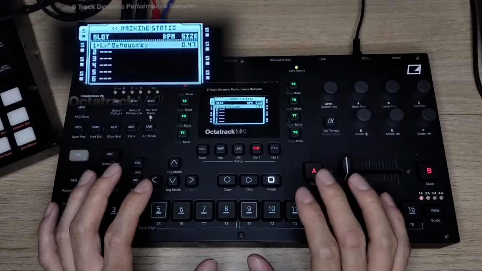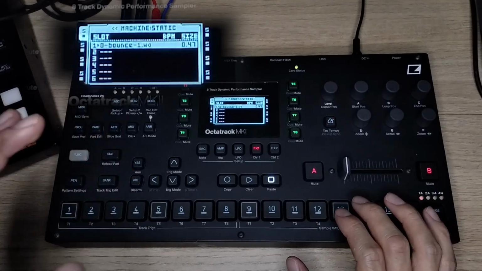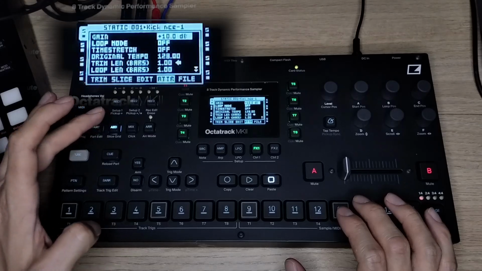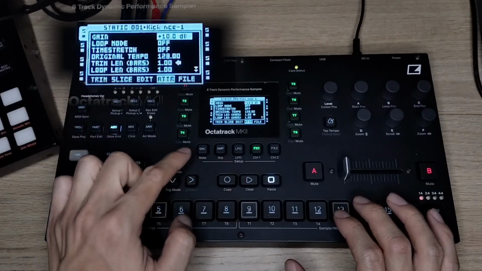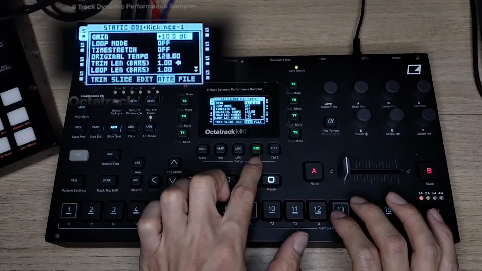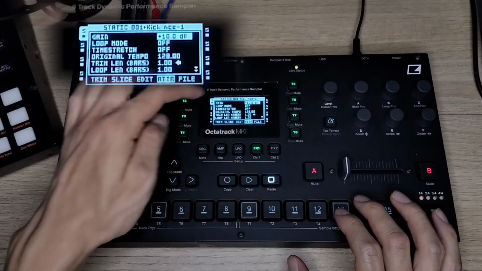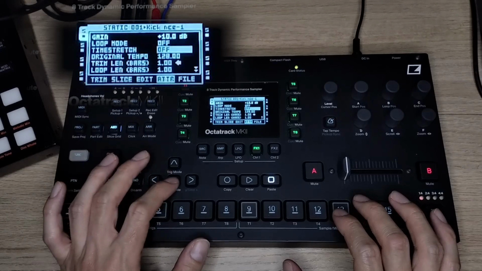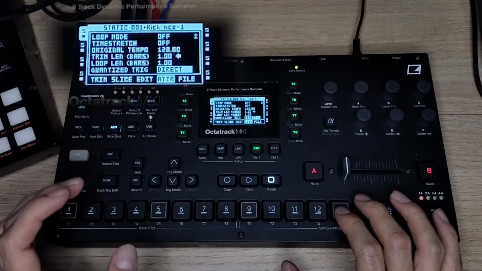As well, before shooting the video, I took the time to go to each sample, hit the audio editor button, which is this AED button, and go to the attributes and the file as well. So I hit the attributes, check the volume, loop mode, stretch mode, what would be the tempo, and quantize.